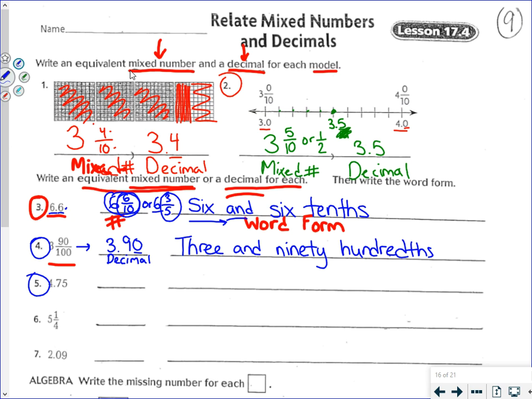Okay. Try number 5 here, 4.75. 4 and 75 hundredths. So now we need a fraction or a mixed number, right? Mixed number. Okay? So we have 4 as our whole number. And we have 75 and it ends in the hundredths. So 4 and 75 hundredths.